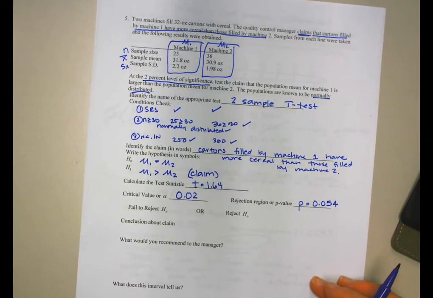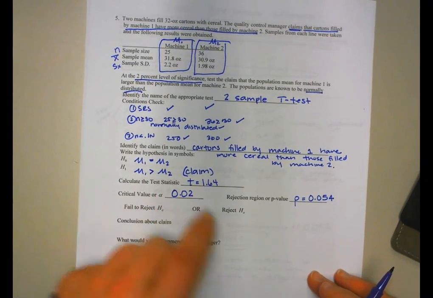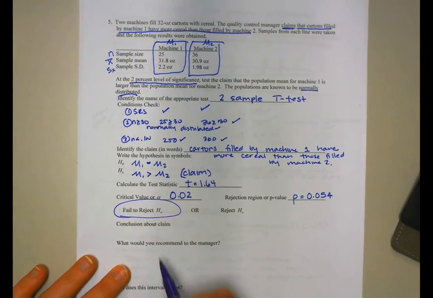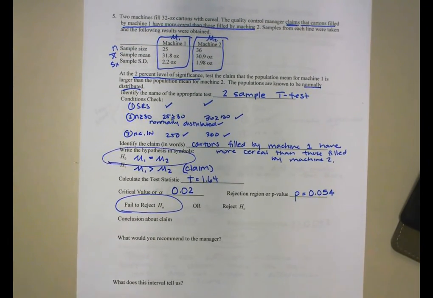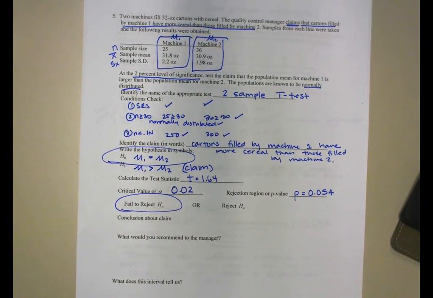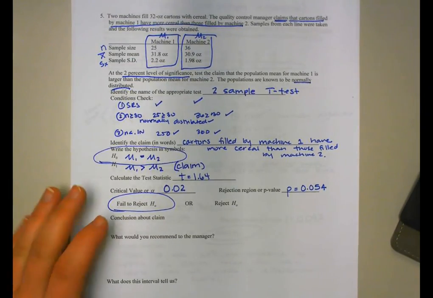All right, so our p-value is actually greater than our critical value. So since this is higher than this, we are going to fail to reject the null hypothesis. That means we're going to keep this. We are not keeping with our claim then, right? Our claim was that they're different. We're saying that they're the same. So we don't have enough evidence to support our claim because we're not going with our claim this time. We're going with that null hypothesis.